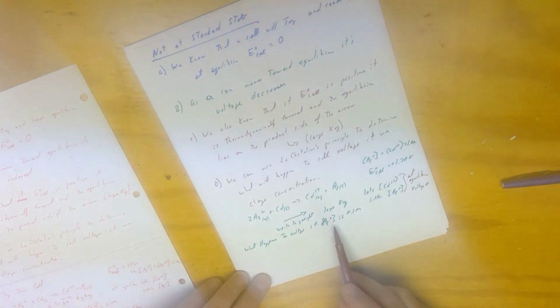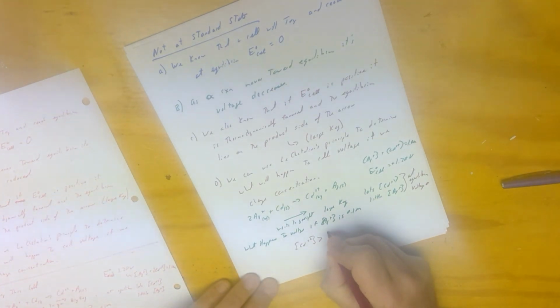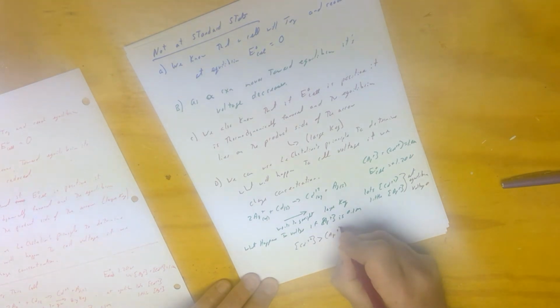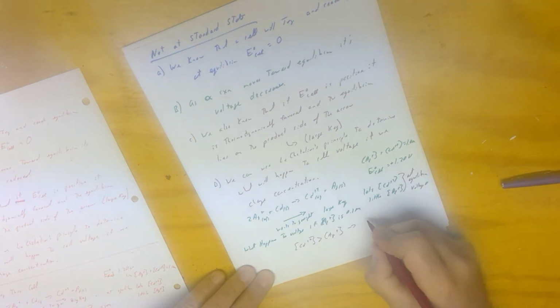Okay, so now we've decreased the amount of Ag+. So the concentration of Cd2+ is greater than the concentration of Ag+, which means we're closer to equilibrium.